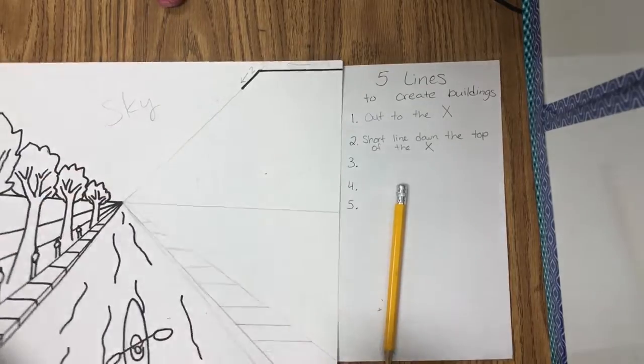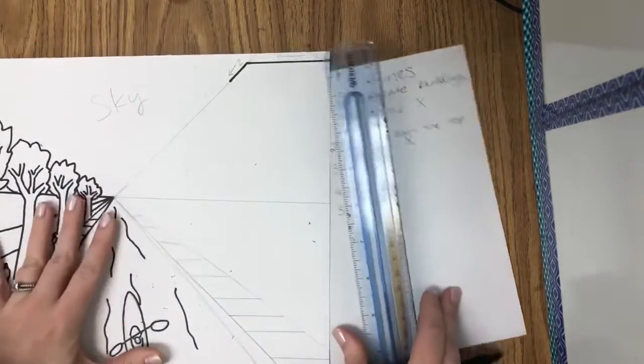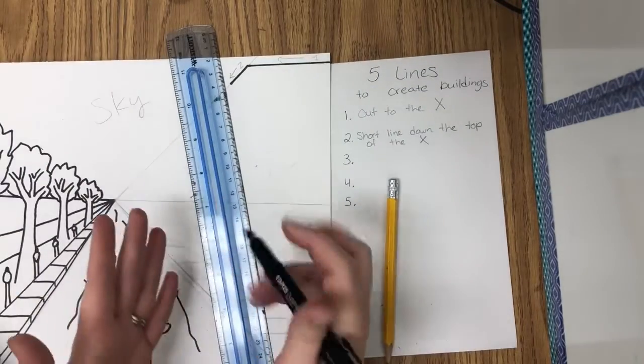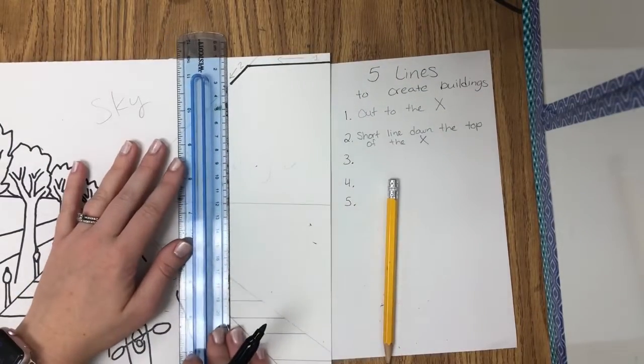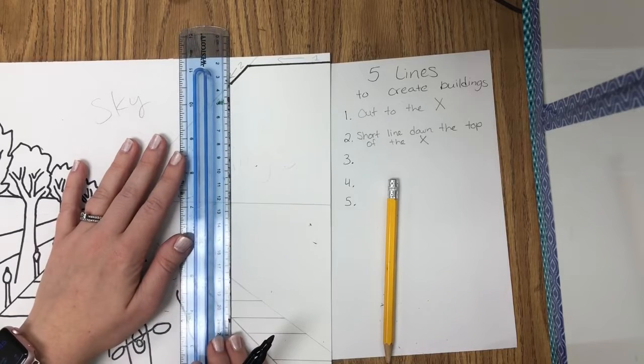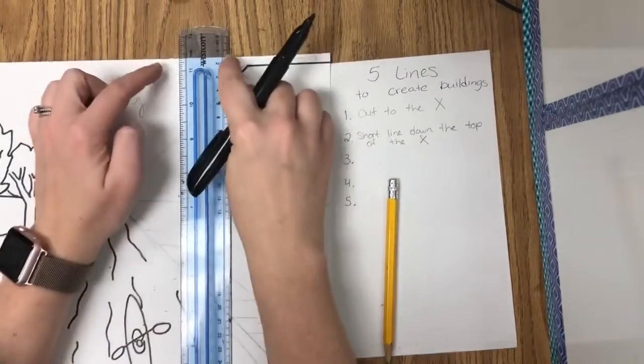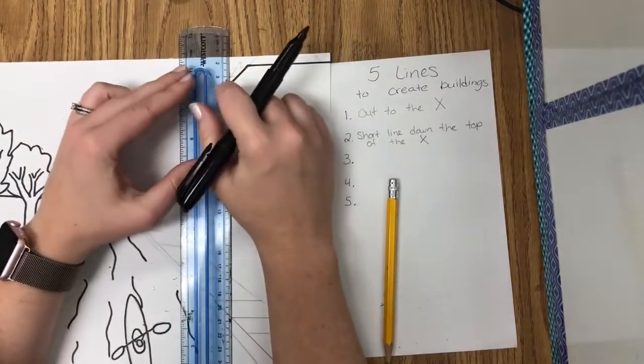All right, line number 3, we need a vertical line. So I need to make sure that my line is actually vertical. That would not be vertical, that would be crooked. My building would be leaning. Vertical is straight up and down, so I can either use the edge of my paper to help me, or if I look up at the top where my ruler is, there's lines on my ruler.